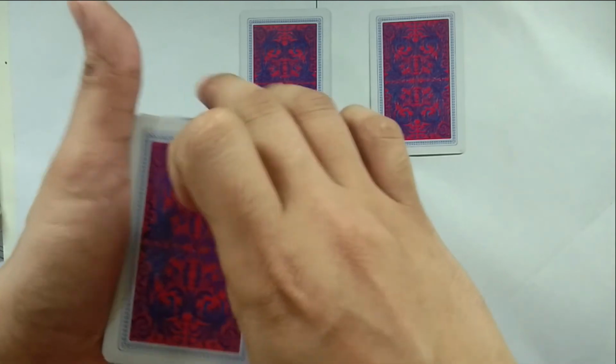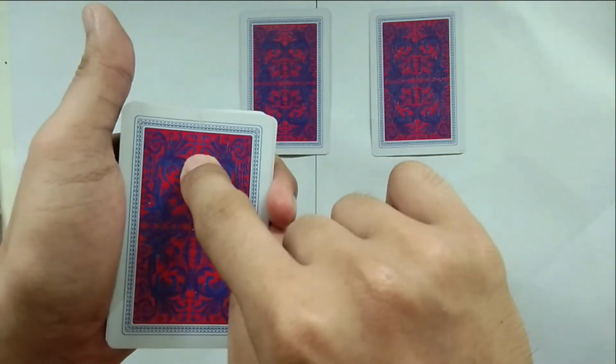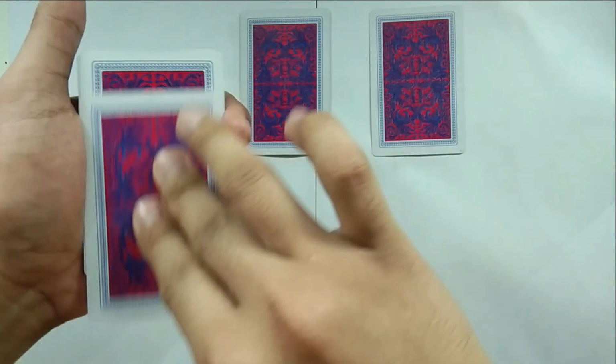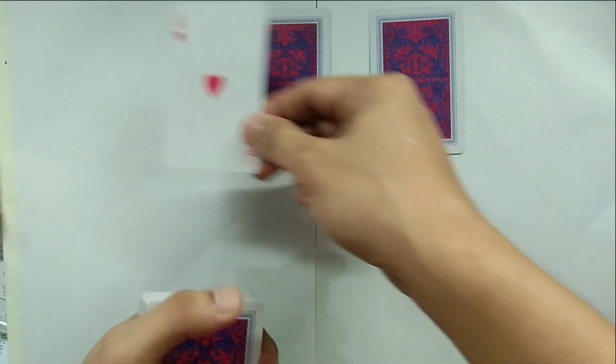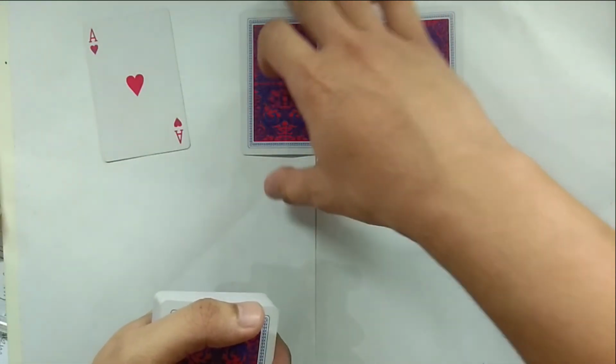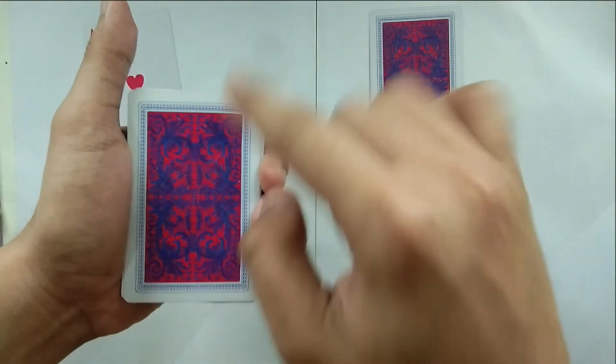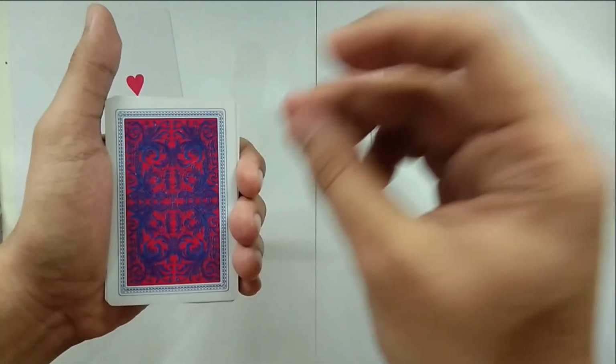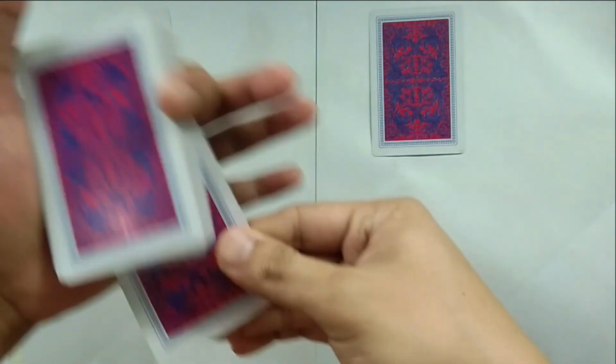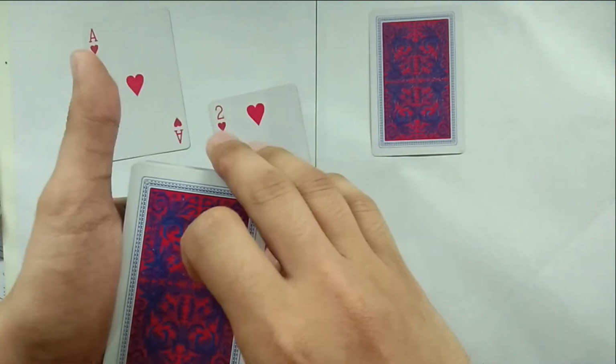So, pakita lang natin na makakataas siya. So, press the up button, snap, then this is your Ace of Hearts. Kunin naman natin si 2 of Hearts, press natin si down button, then snap, nasa baba na si 2 of Hearts.